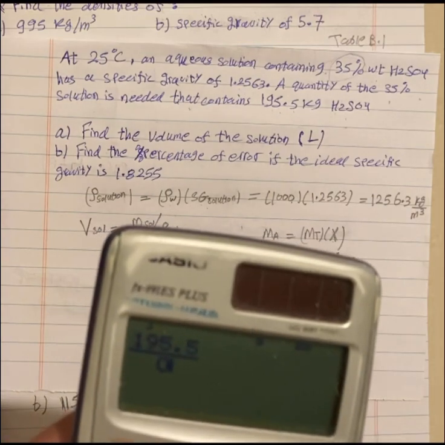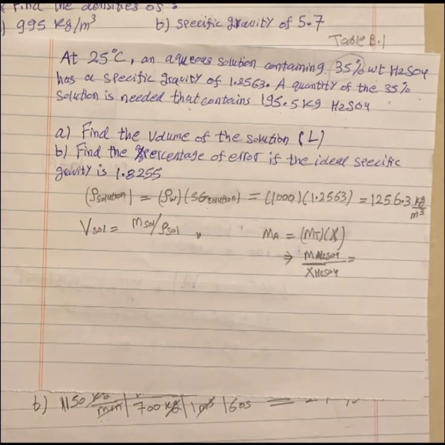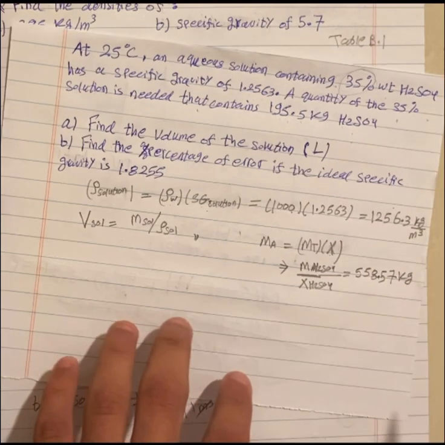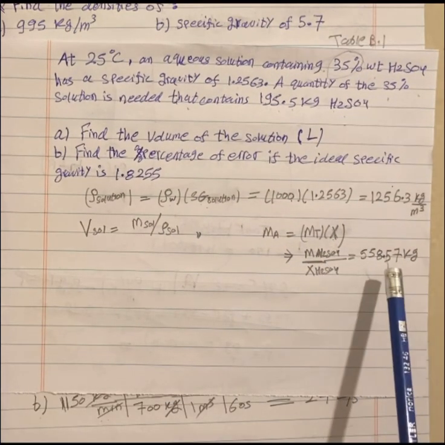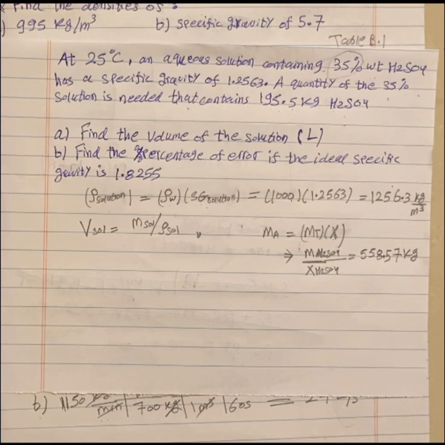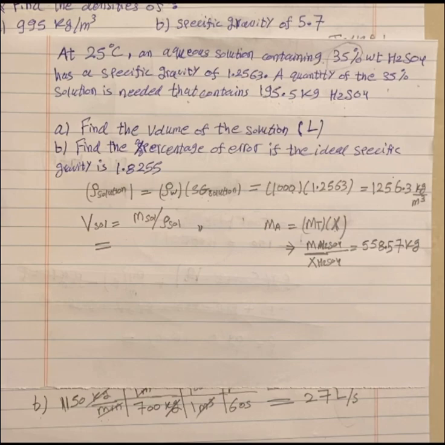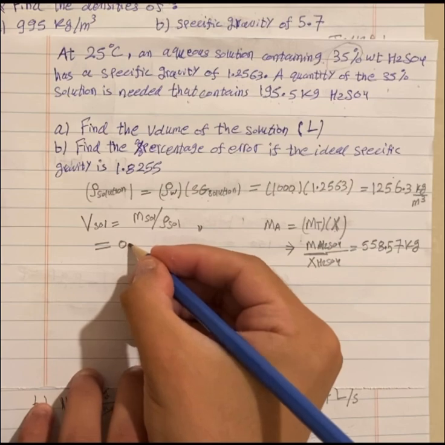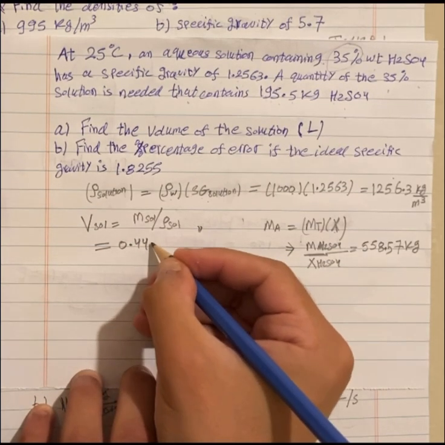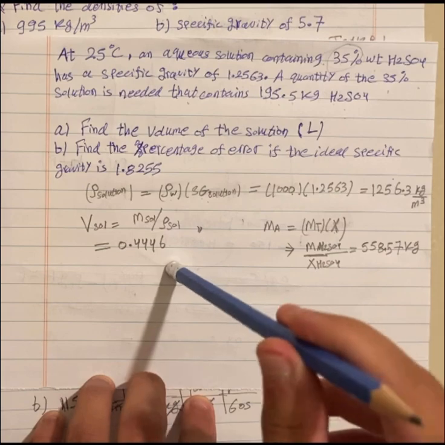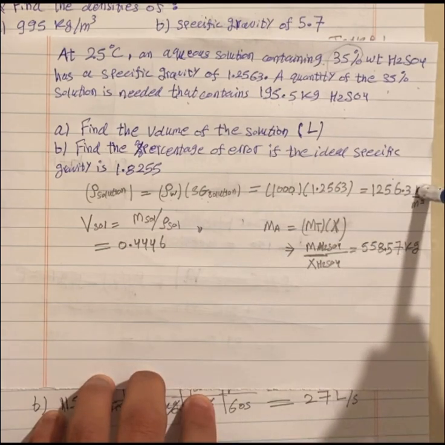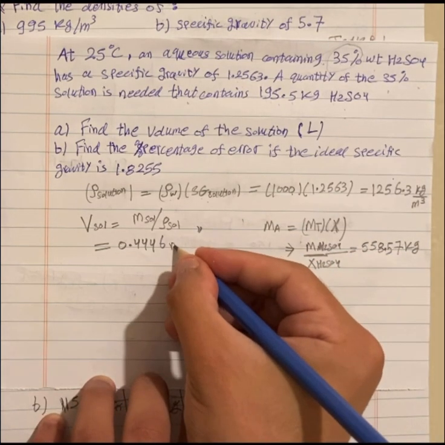195.5 divided by 0.35. This is the total solution, kilogram. If you divide and then you find an amount that is less than 195, then definitely you are doing something wrong, because we are talking about the total mass of the solution, which must be greater than the component inside the solution. 558.57 divided by the density of the solution, 1256.3. The answer is 0.4446. Carry out the units, kilogram divided by kilogram divided by meter cube. So the answer is meter cube.